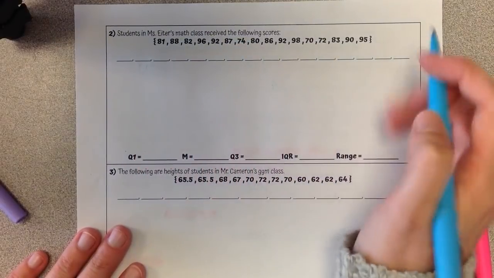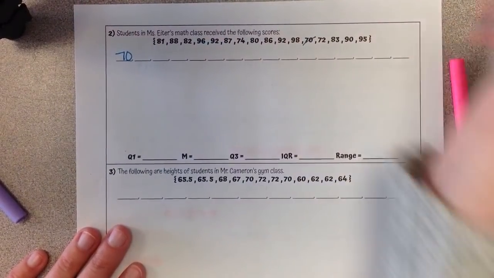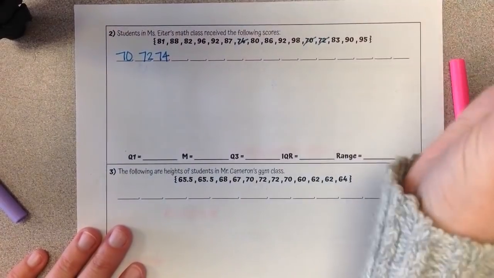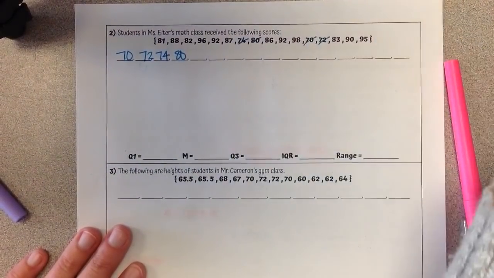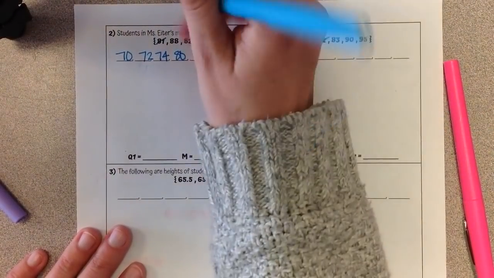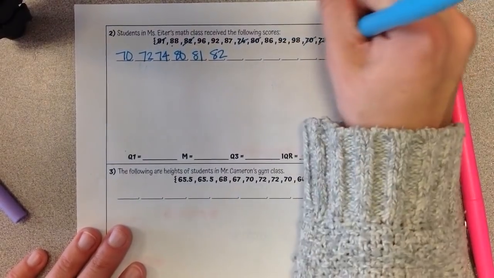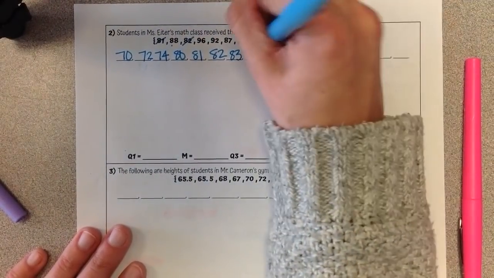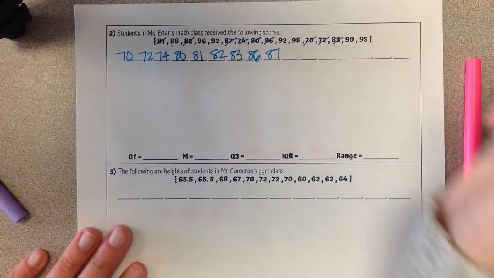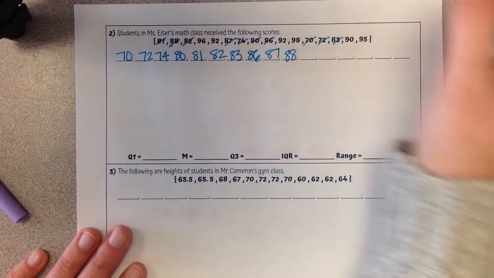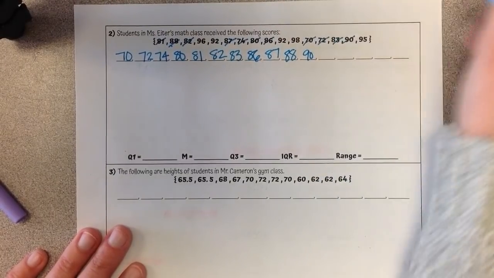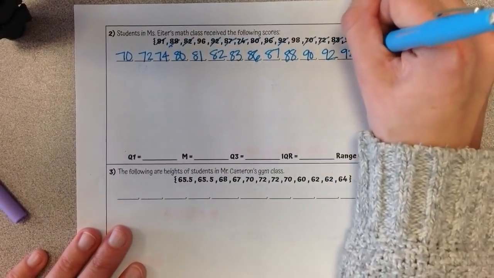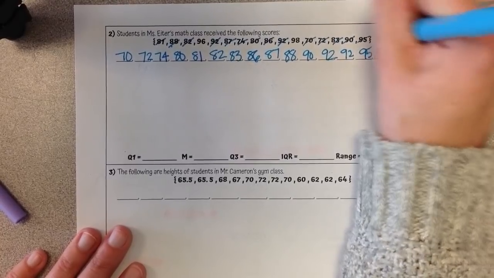So the first number that I see, the lowest number is 70, then 72, then 74, 80, 81, 82, 83, 86, 87, 88, 90, 92, 92, 95, 96, and 98.